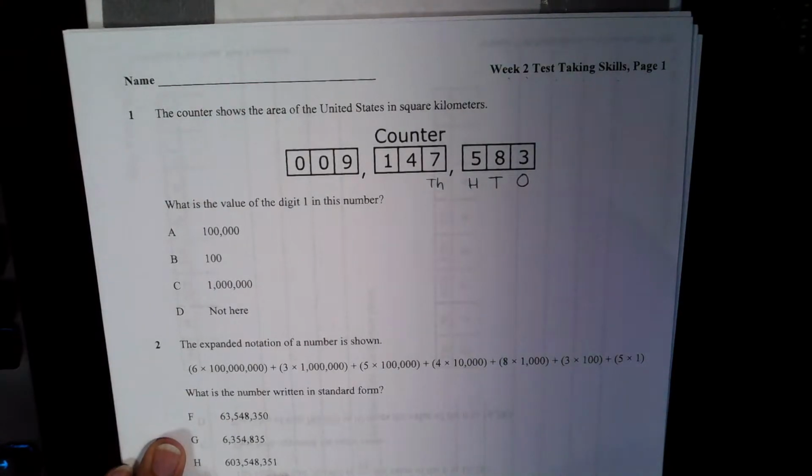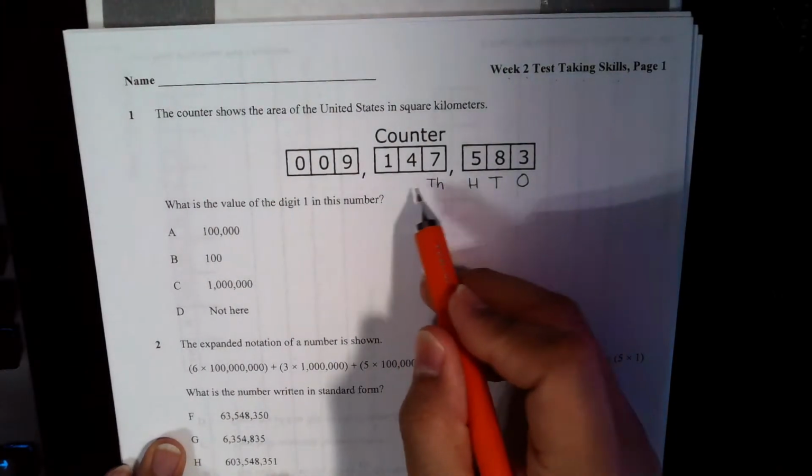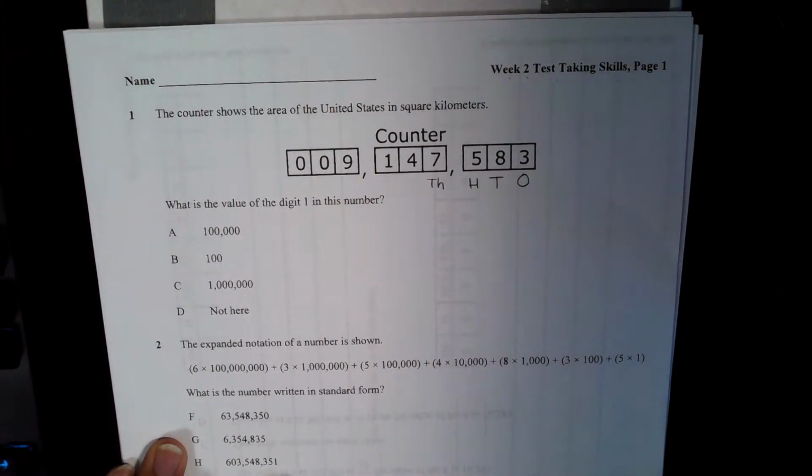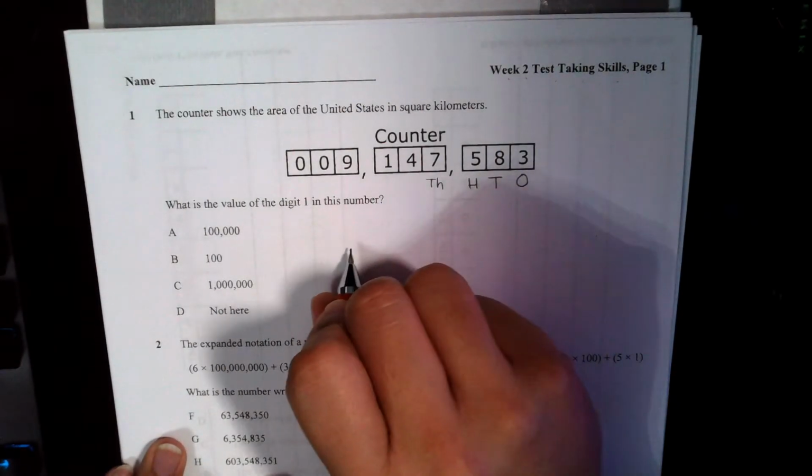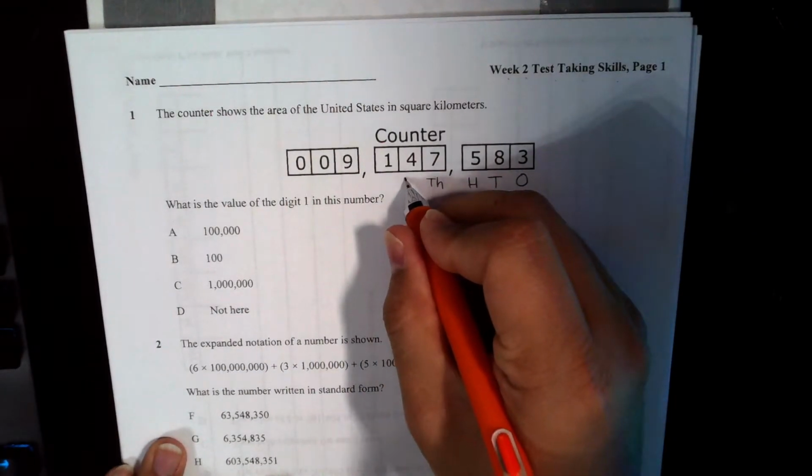I don't know if Irene's frozen. Oh yeah, she was. Okay. Who can tell me, after the thousands place, what comes next? Bailey? 10,000s. Good.